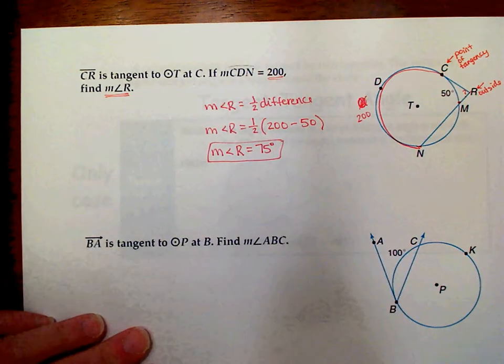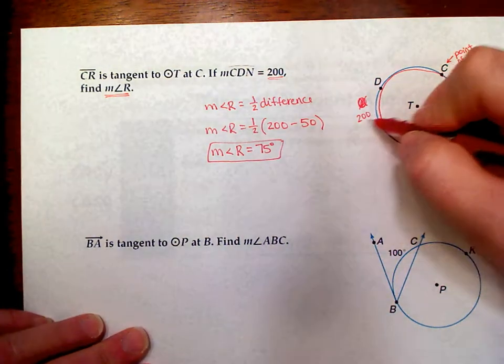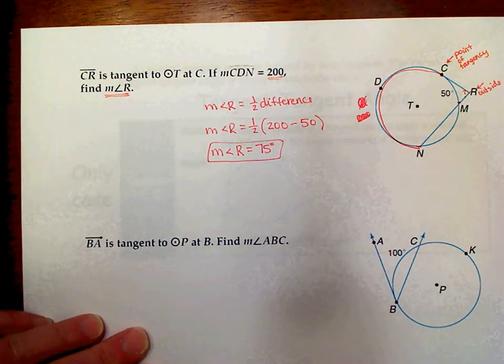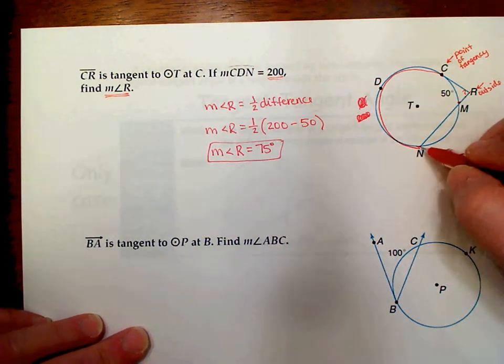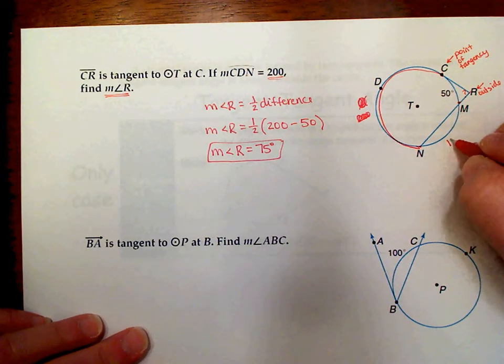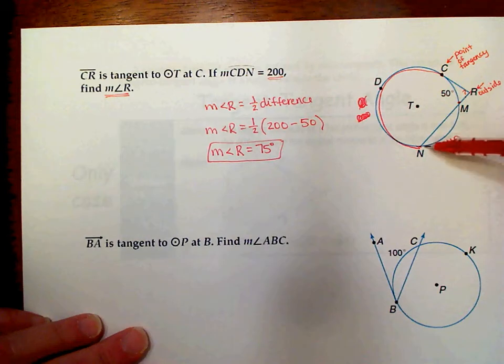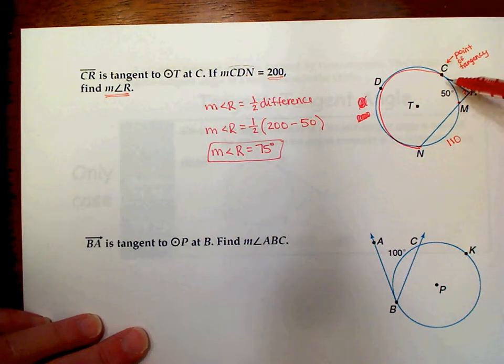Now, let's say I was not given the measure of arc CDN. Let's take that 200 degrees away. And let's say instead I was given N to M is 110 degrees. Well, 110, this arc 50, and the one we don't know make up the whole circle.